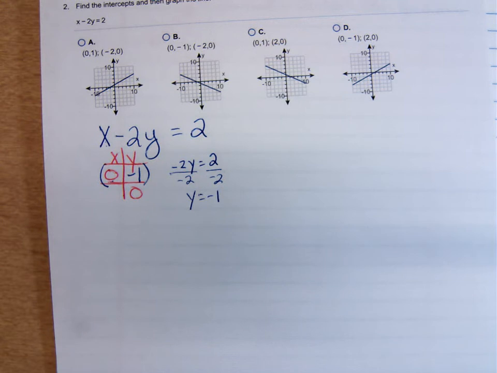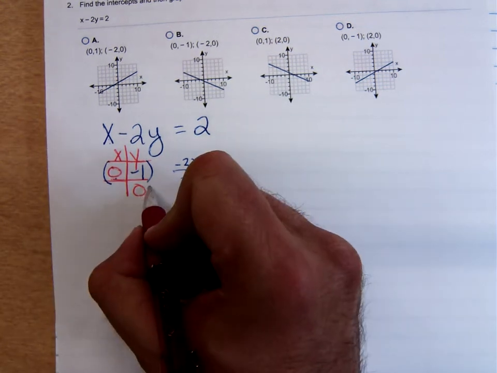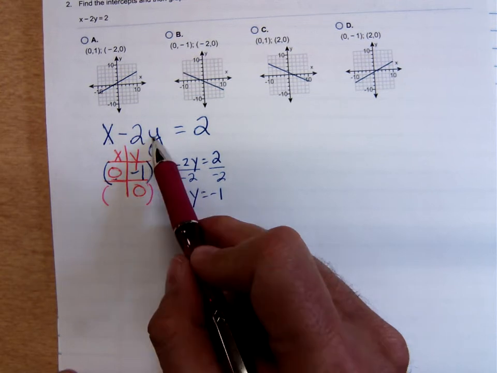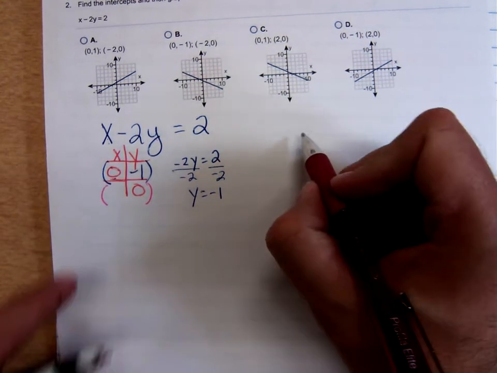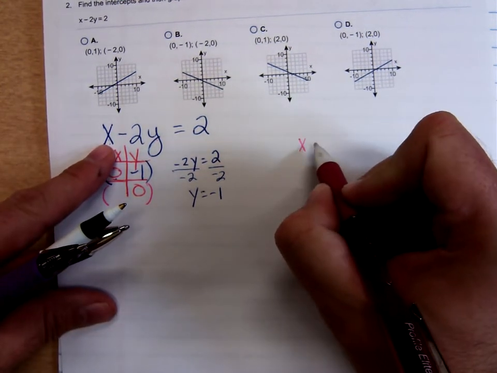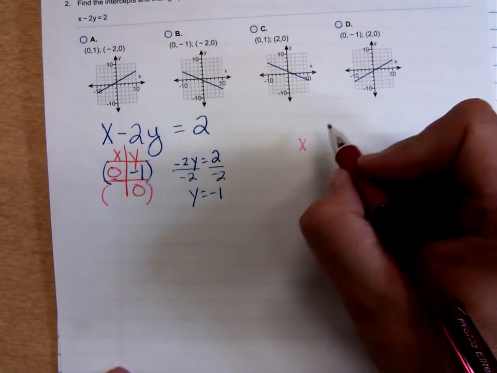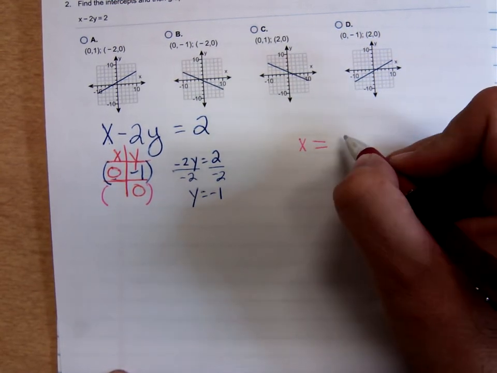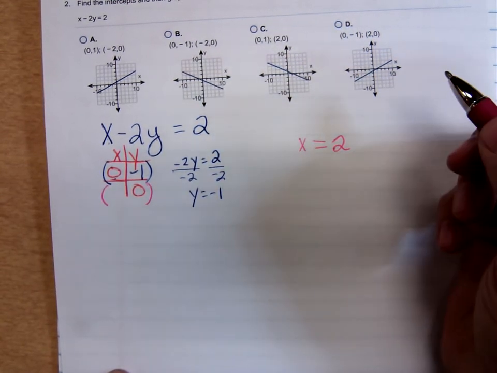Now, what about the other one? If I plug a 0 in for y, is that going to be hard or not that bad? If I plug a 0 in for y, I'd have x minus 2 times 0. 2 times 0 is 0, equals, is it just x equals 2?